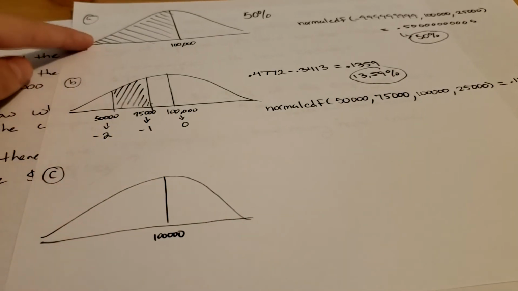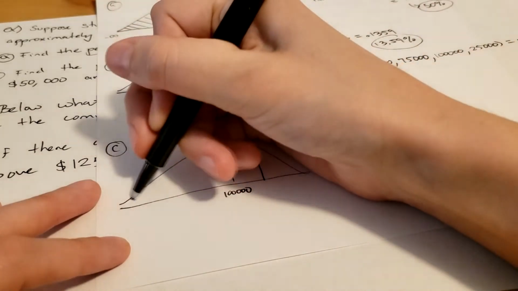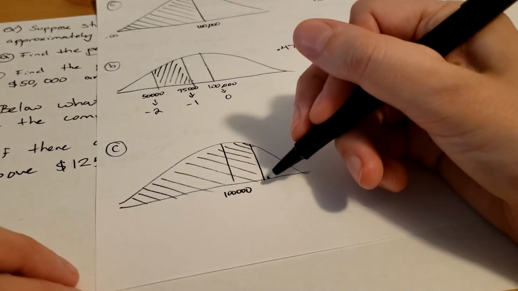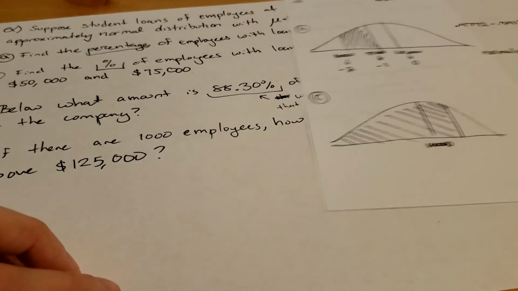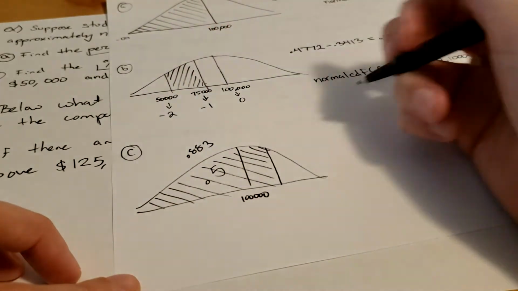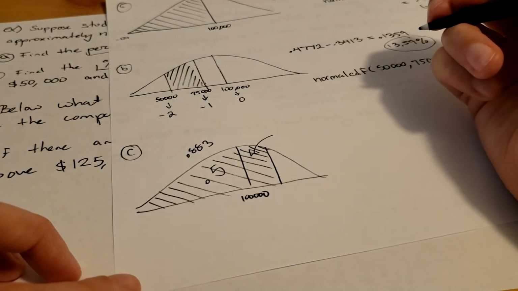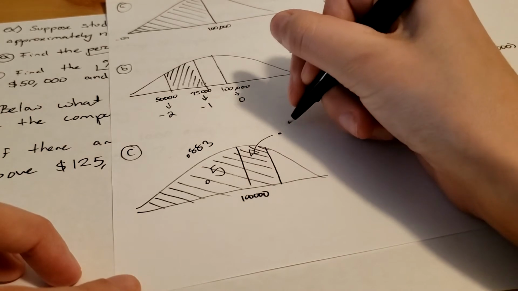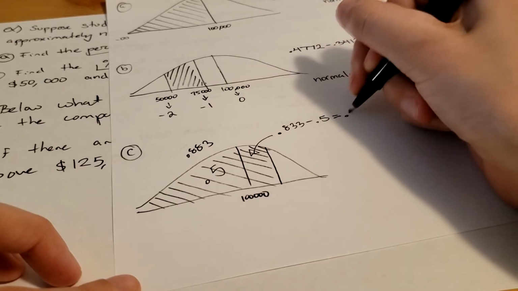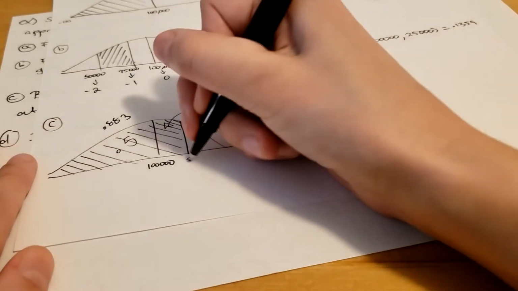So 50% is below the mean, like we saw over here. If more than half of 50% is below some value, that means whatever that value is, it's going to be above the mean. And this is 0.883, this whole thing. We know this piece is 0.5, so we want to look up this piece so we can find it on the table. That's going to be 0.833 minus 0.5, which gives us 0.333. And we're going to look this up on the table.